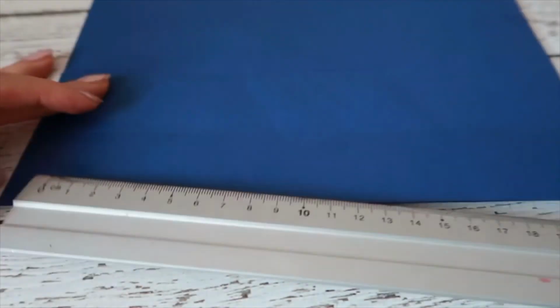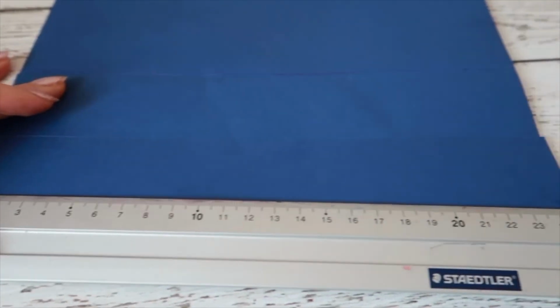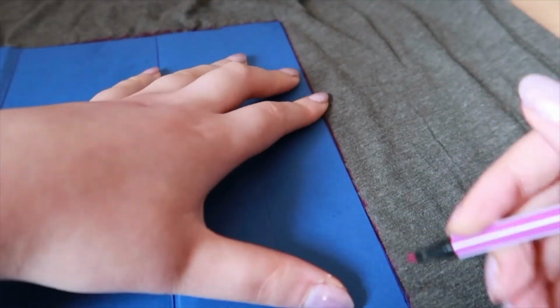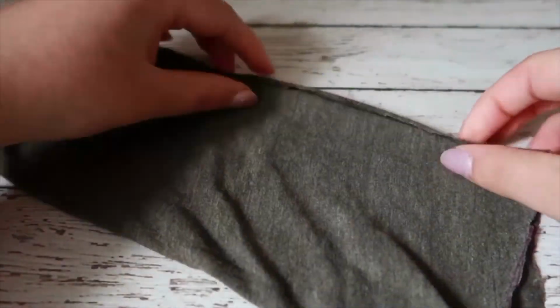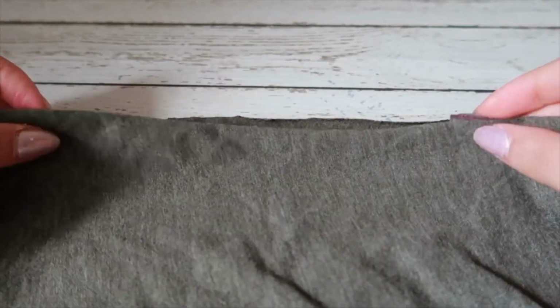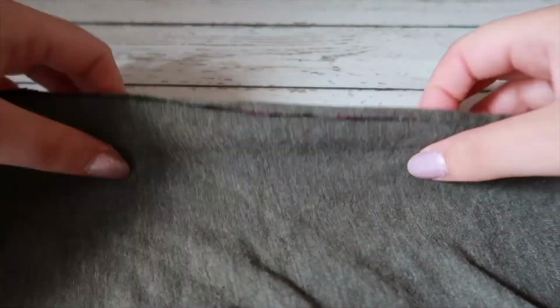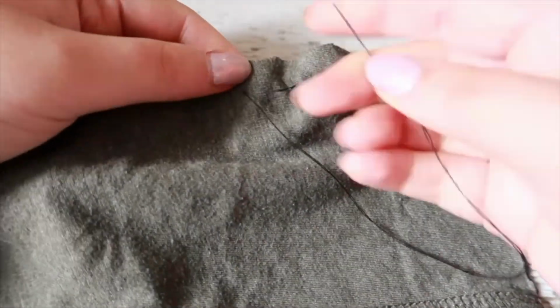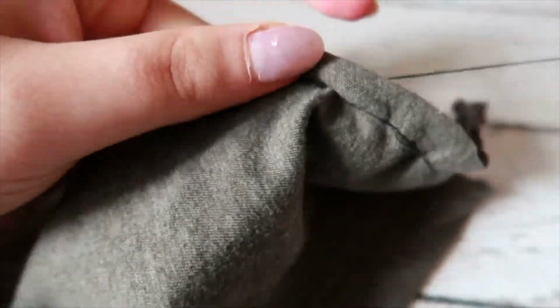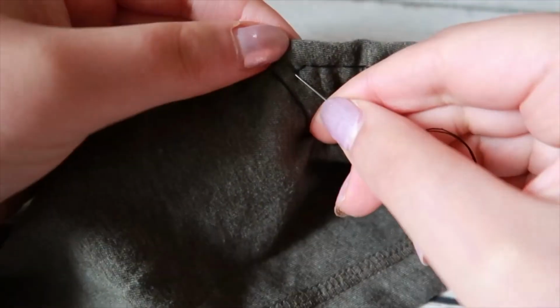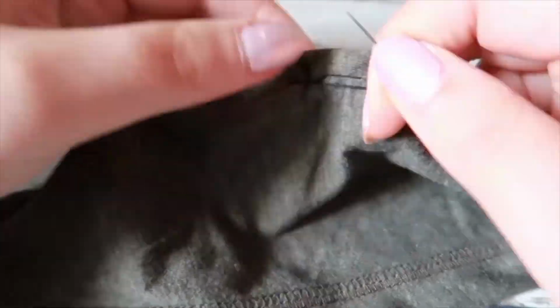Okay, so first I've drawn out the measurements 25 centimetres by 25 centimetres on a piece of paper first, so then I can just draw around it on top of my t-shirt. It's just easier that way. So once I've done that, I can then just cut it out, cut around it, and then the next thing you want to do is just fold that cloth now into half, and then we're going to start sewing from the top. Now I'm just using a very simple back stitch here. So just to seal both ends together, I'm just going to do a back stitch at the top.